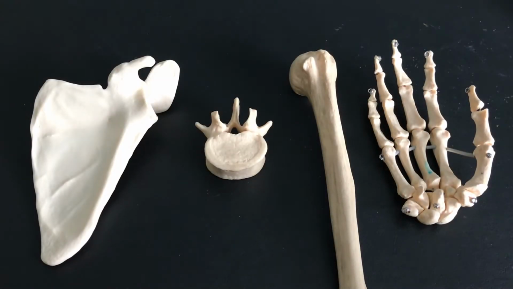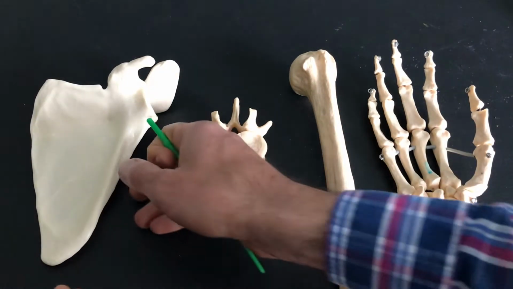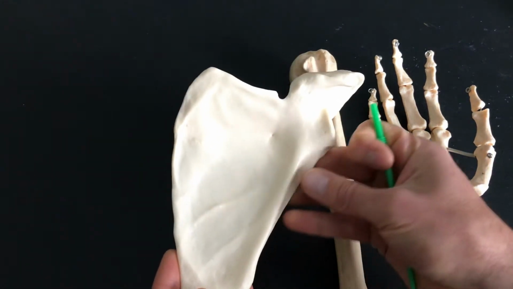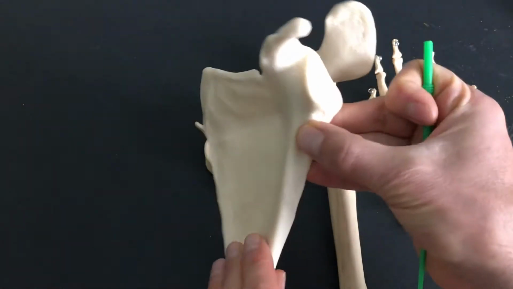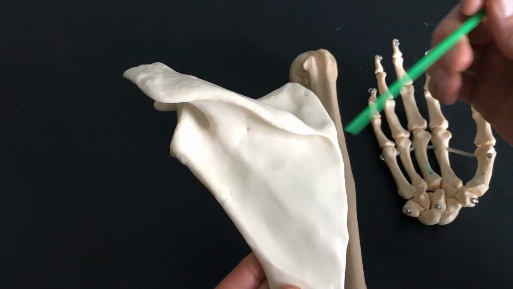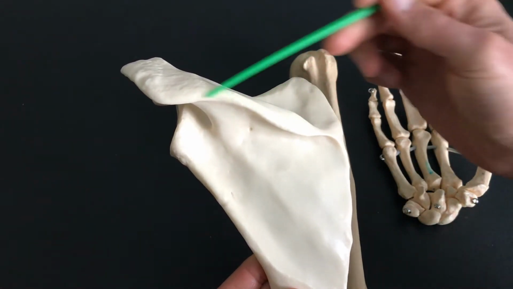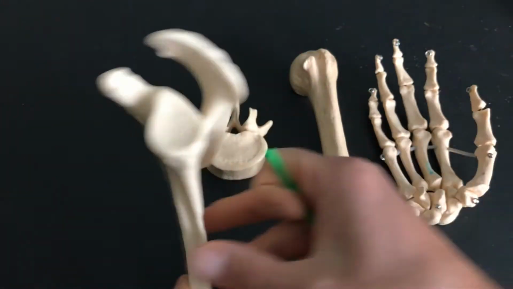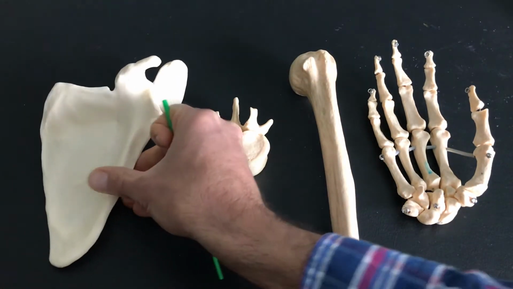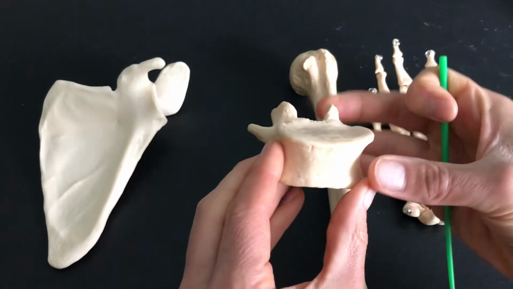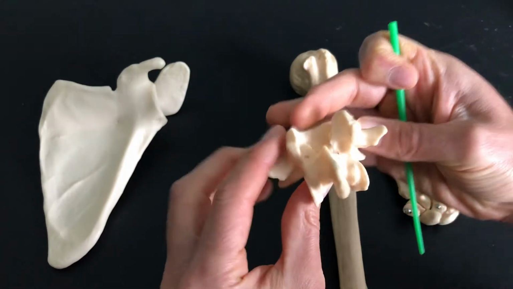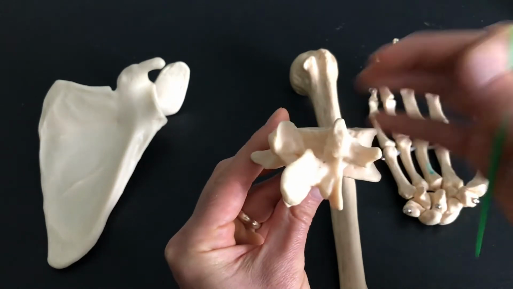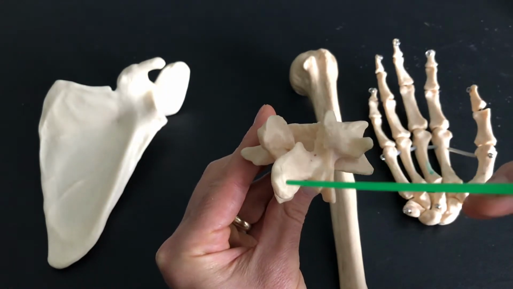For most of the bones that we learn, it's oftentimes easy to think of them as having an anterior and posterior side. For example, the scapula, anterior, posterior. You'll remember this distinguishing feature right here, telling us that this is posterior. That's the spine of the scapula. The vertebrae, anterior, posterior. When you see that spinous process, you know you're looking at the posterior side.